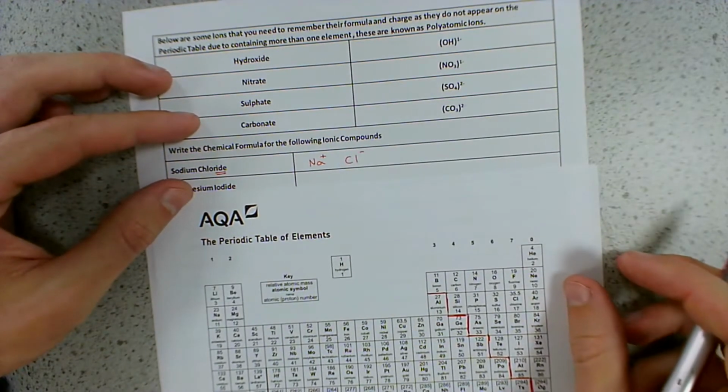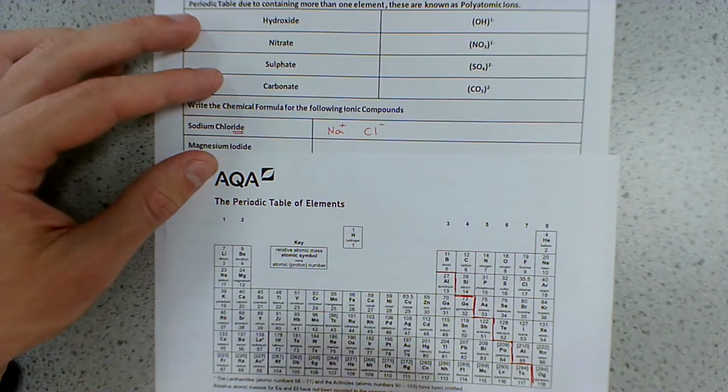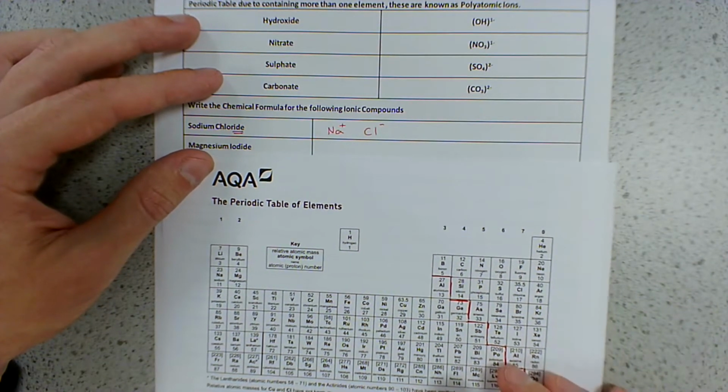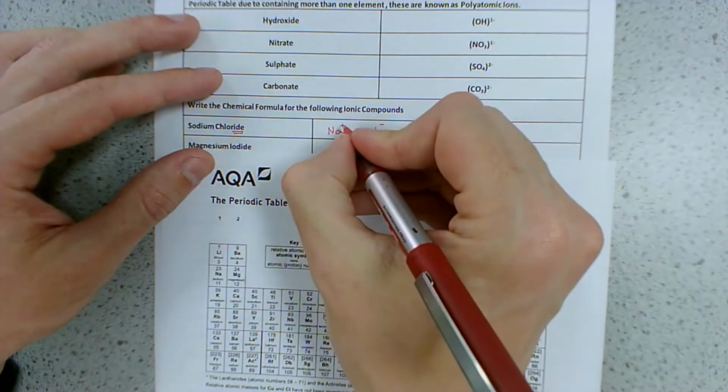So how positive and how negative? Sodium is in group 1. Metals lose all of their outer shell electrons. And if it's in group 1, it's only got 1, so it's going to be +1.